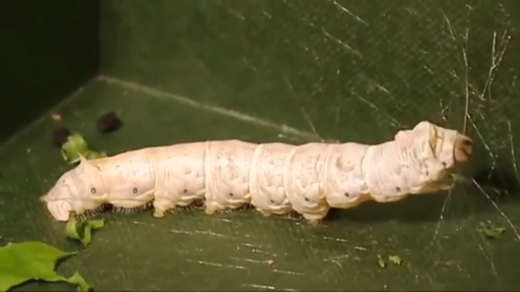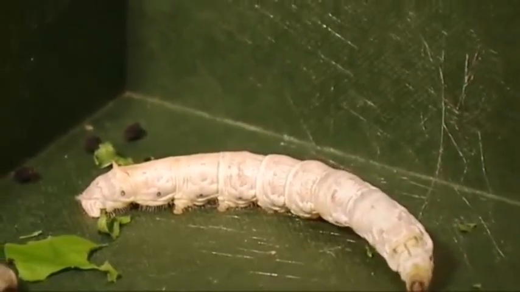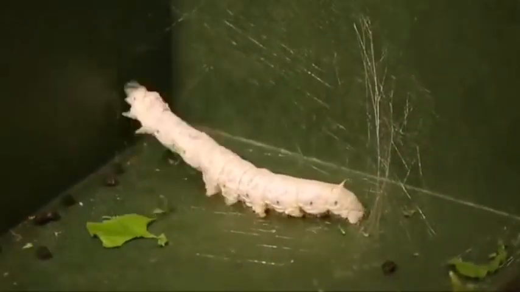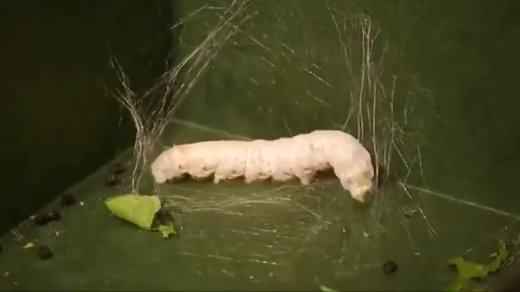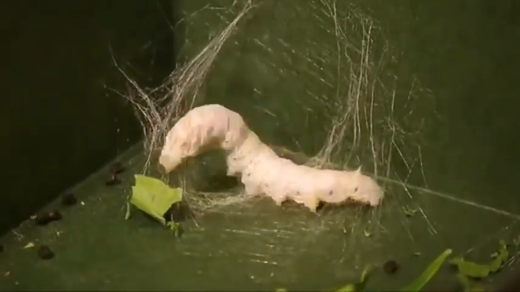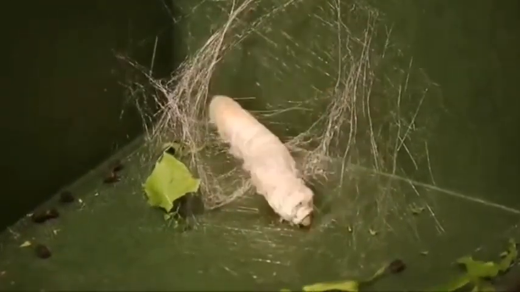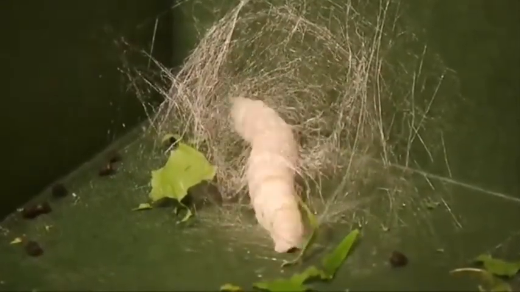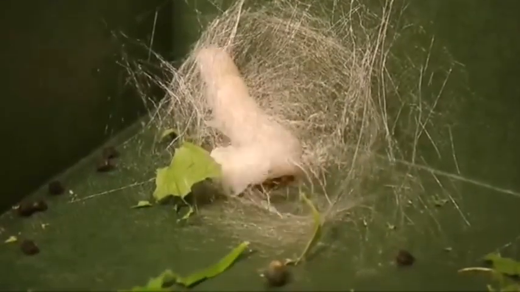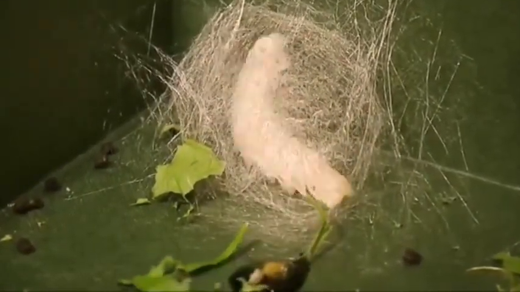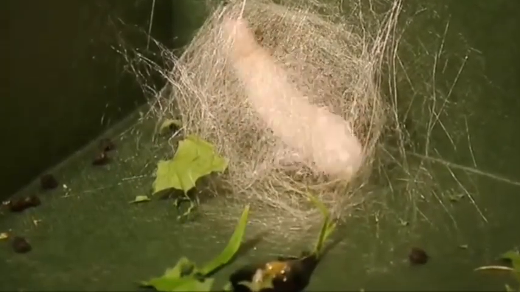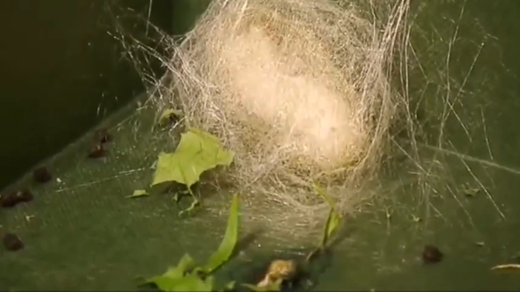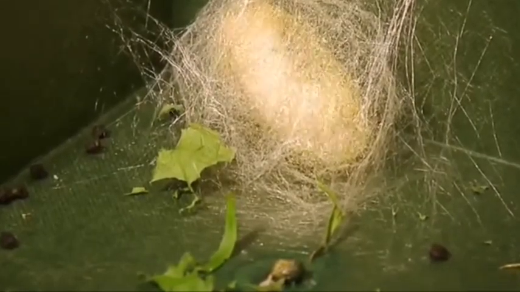Now the caterpillar is ready to enter the next stage of its life called pupa. It first weaves a net to hold itself. Then it swings its head from side to side in the shape of 8. While doing this, it secretes a protein called sericin from the opening under the worm's mouth. When exposed to air, this hardens and becomes silk fibers. The spinning of cocoon takes about 8 days.